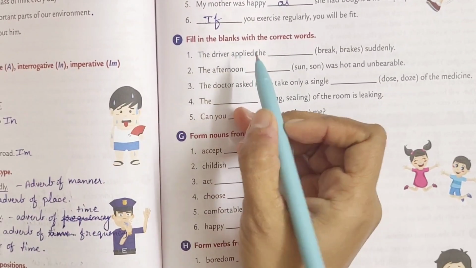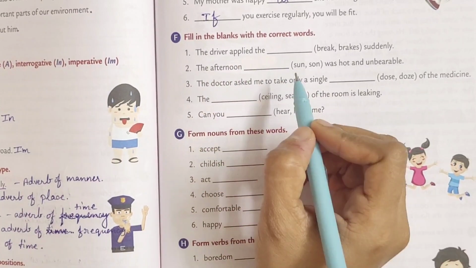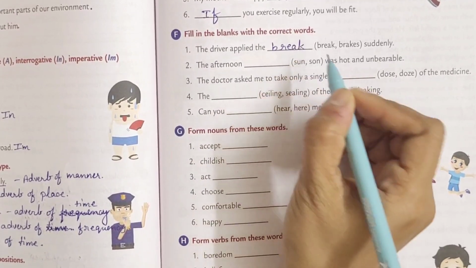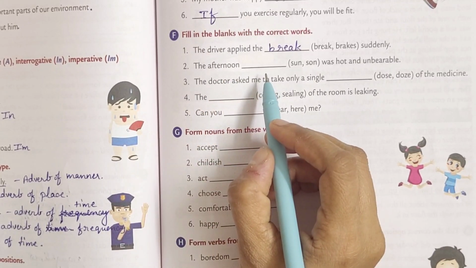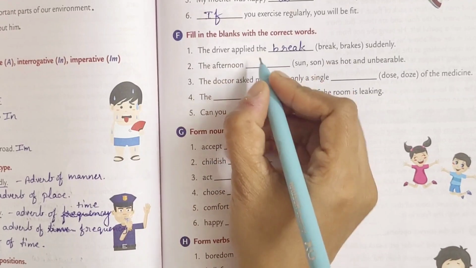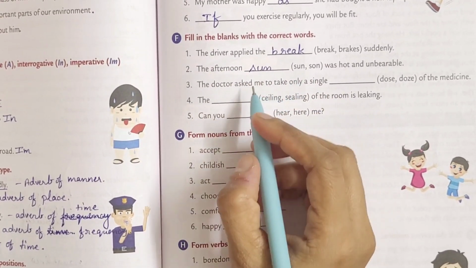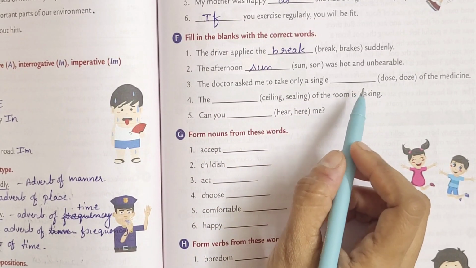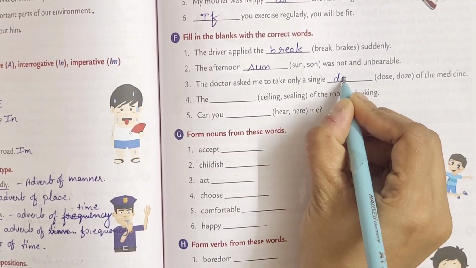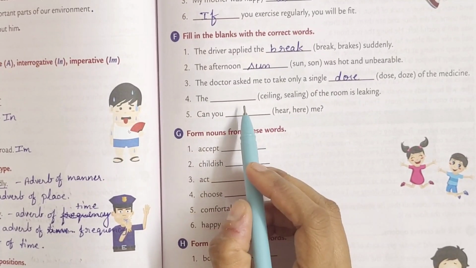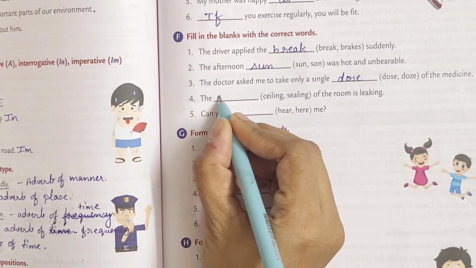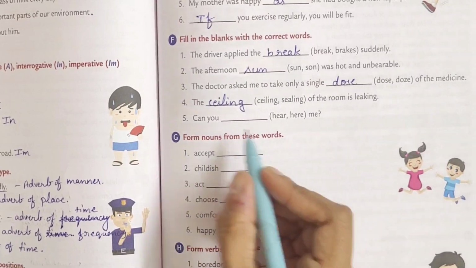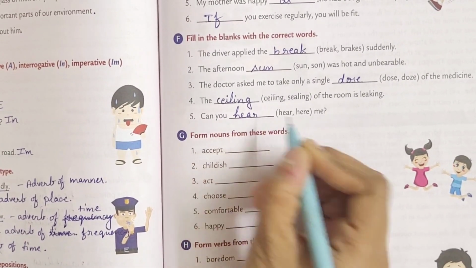Fill in the blanks with the correct words. The driver applied the dash suddenly. Brake. The afternoon dash was hot and unbearable. Afternoon sun. The doctor asked me to take only a single dash of the medicine. Dose. The dash of the room is leaking. Ceiling. Can you dash me? Can you hear me?